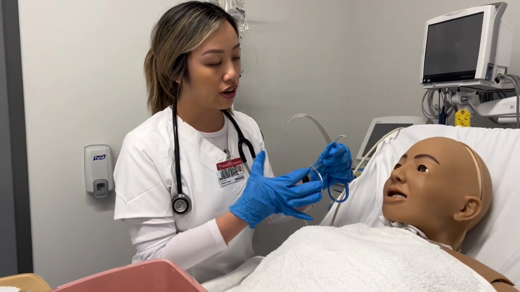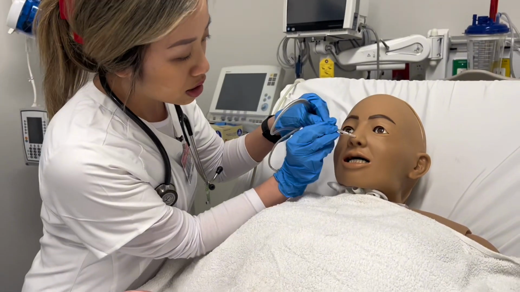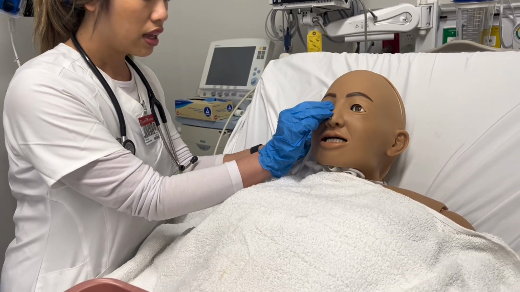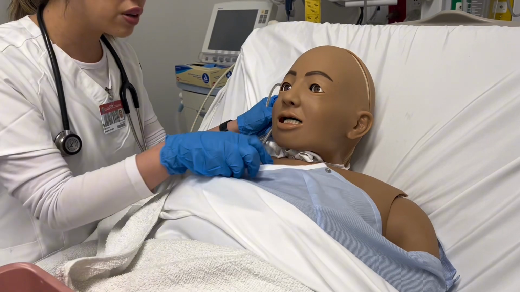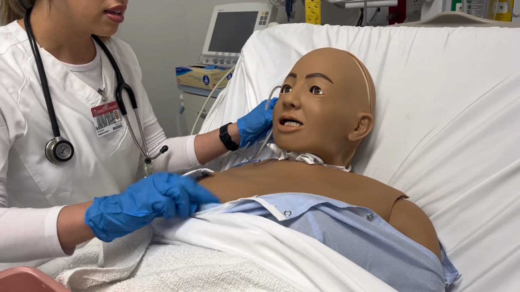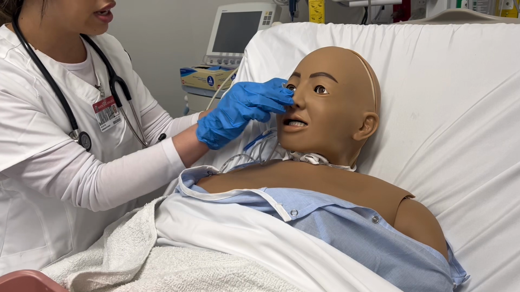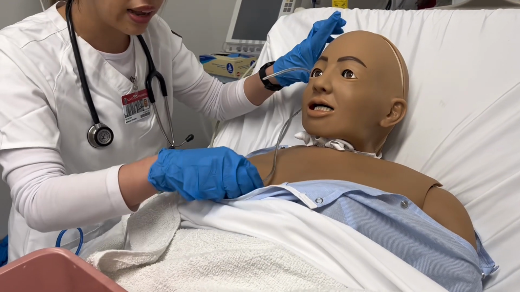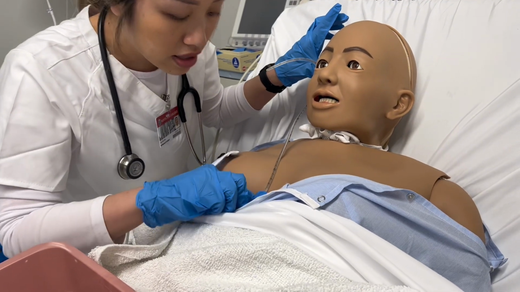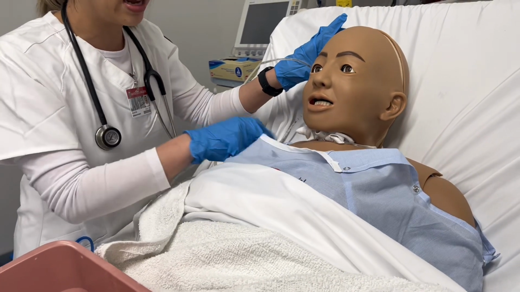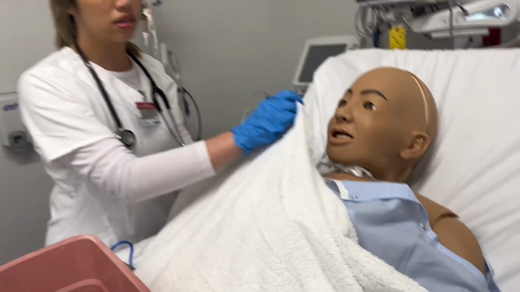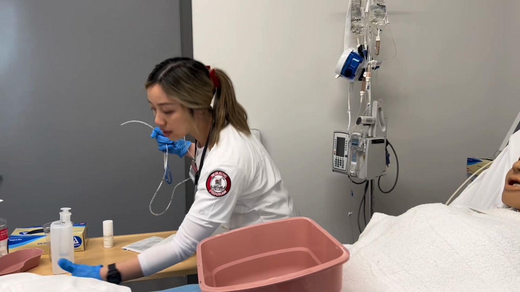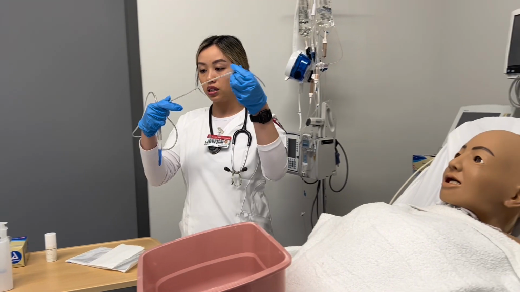So I'm going to measure from the nostril, and then I'm going to go to the ear. Okay, I'm just going to put this down, okay? So nose, ear, and then I'm also going to go to the tip of the xiphoid process. Okay, so it looks like the measurement's going to be at about 50. So I'm going to mark my tube at 50.